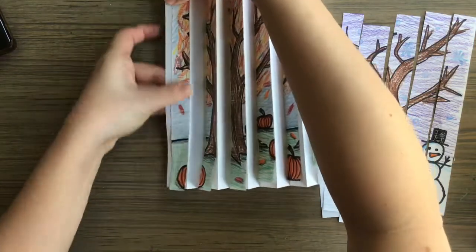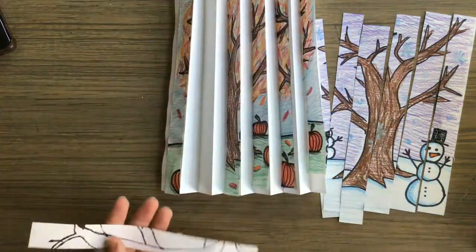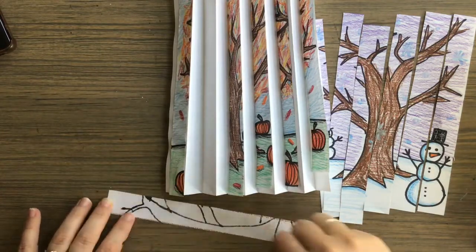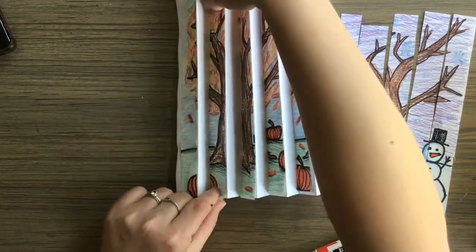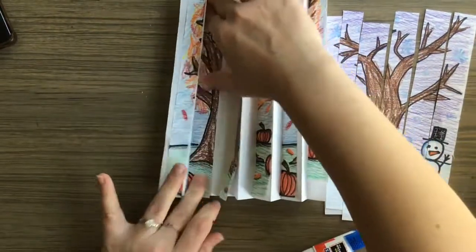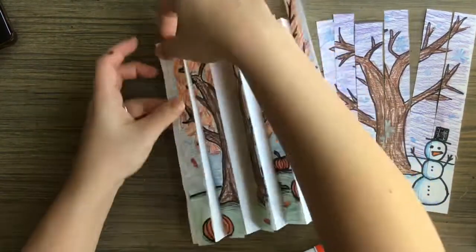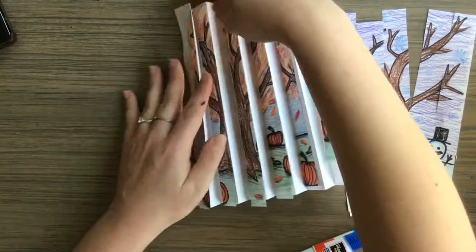I'm using a glue stick because it's a little bit less messy than a glue bottle, but you can also use tape or even staples would work in a pinch. Now I'm gluing them down, trying to flatten them and making sure that they line up against my creases.